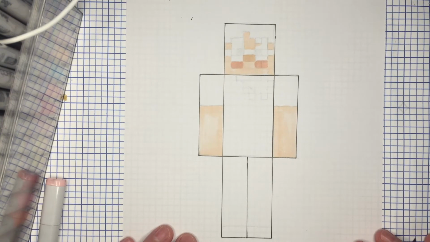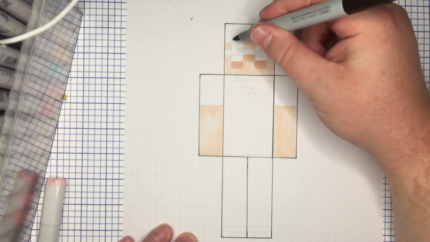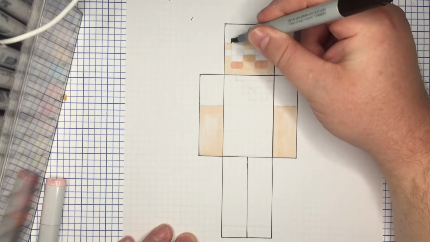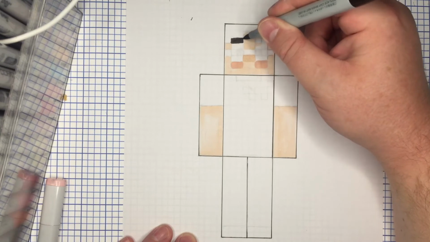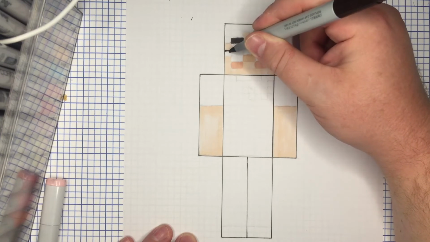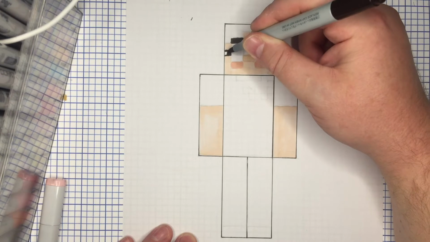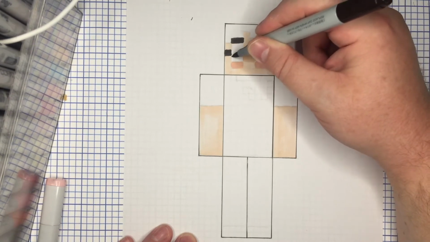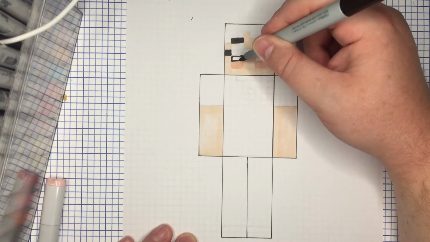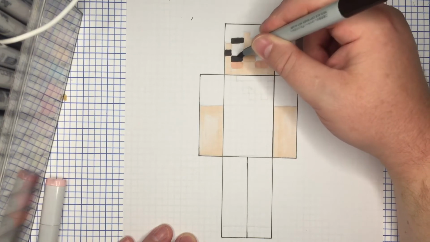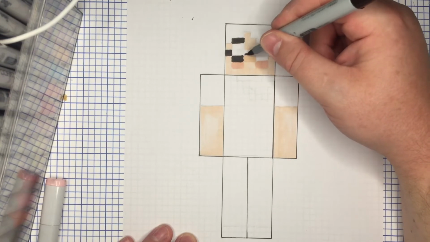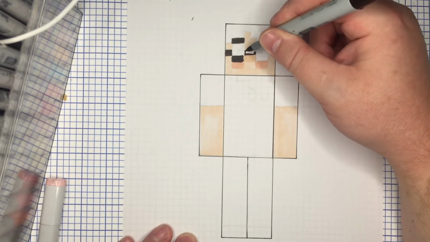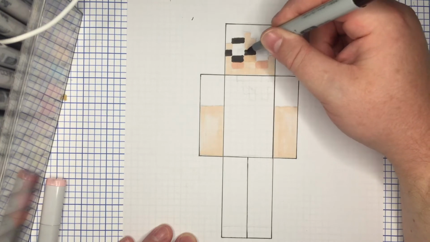Some of the only kind of distinguishable features of a Minecraft person are the colour of the eyes. So mine are more or less blue, so we'll go with that. This is where drawing the squares wouldn't be such a bad idea, because you could keep in them a bit tidier than a traced one, but it's not looking too bad.